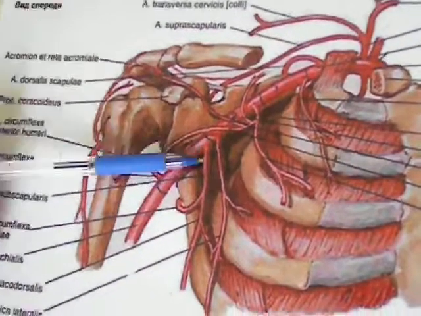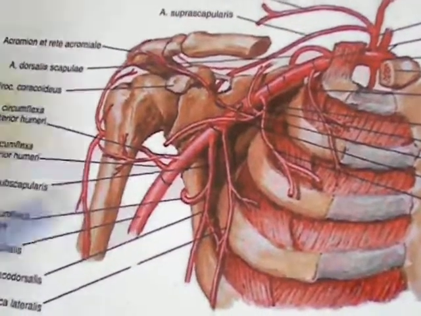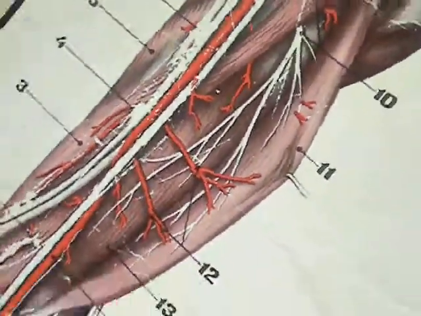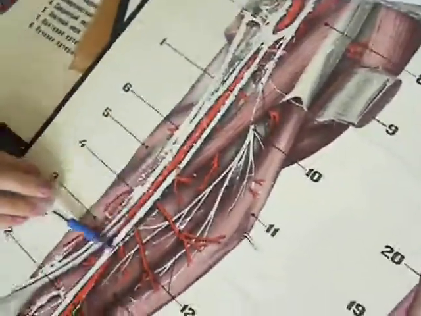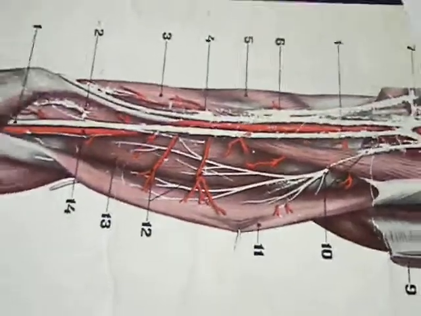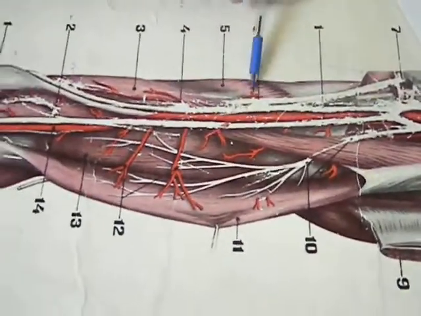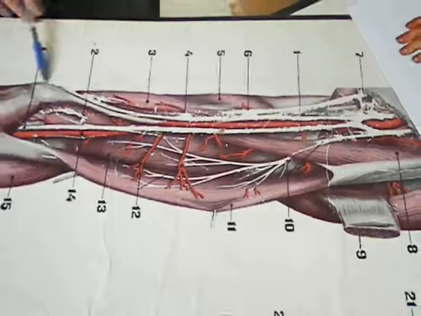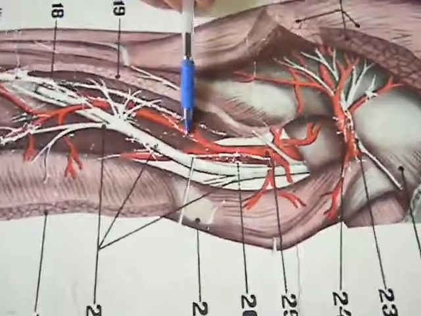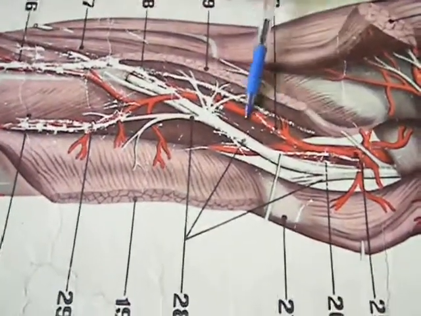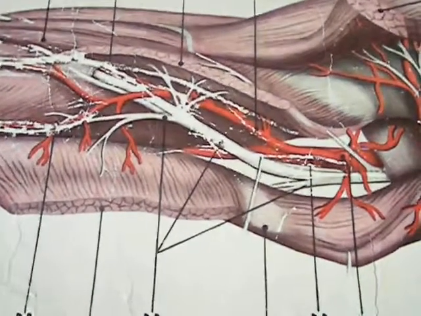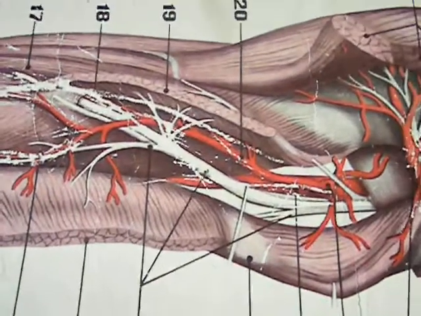Next, axillary artery continues as the brachial. You can see the brachial artery. Brachial artery goes along the medial bicipital groove of the arm. It gives many muscular branches to muscles of the anterior group of the arm. Next, deep brachial artery, which goes to the radial canal. Along the radial canal, deep brachial artery gives muscular branches to muscles of the posterior group of the arm.